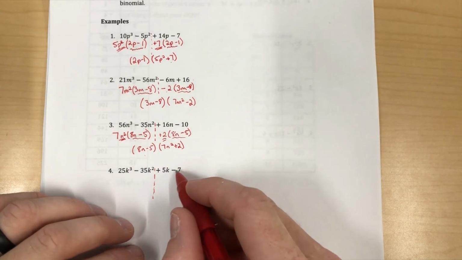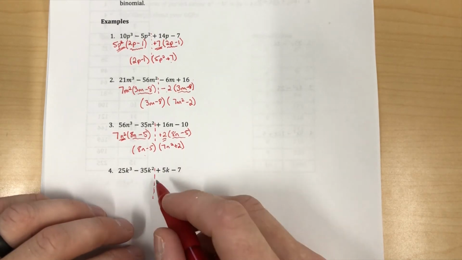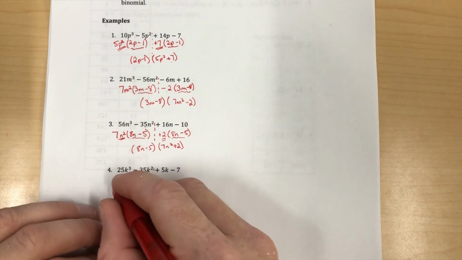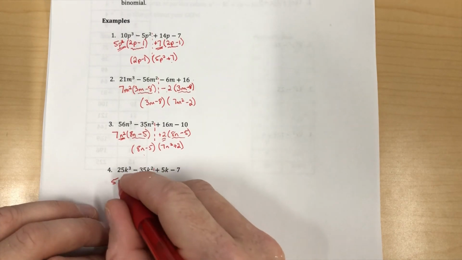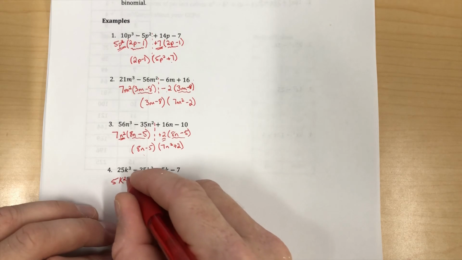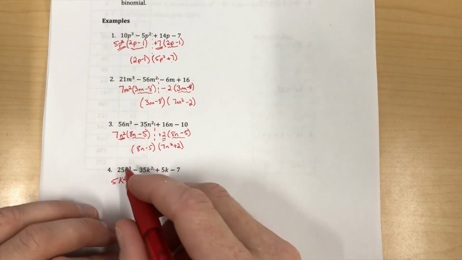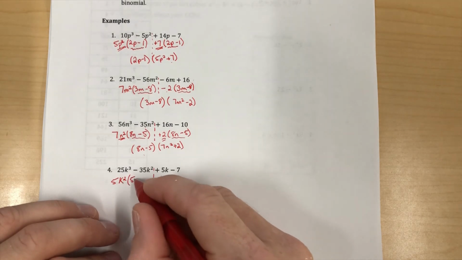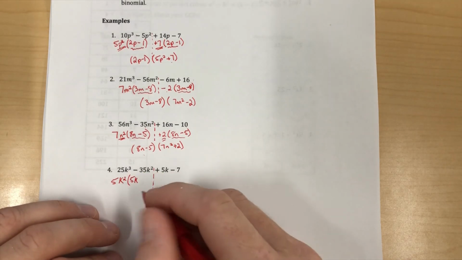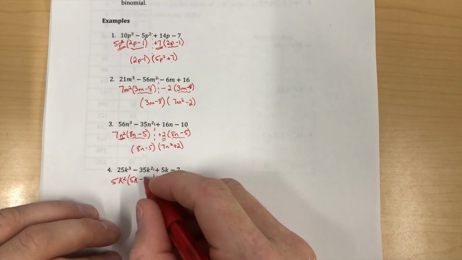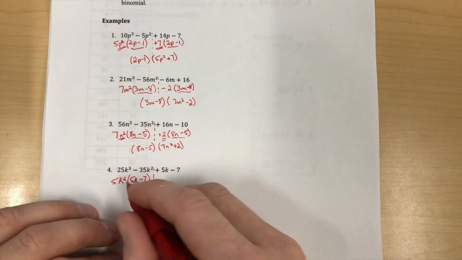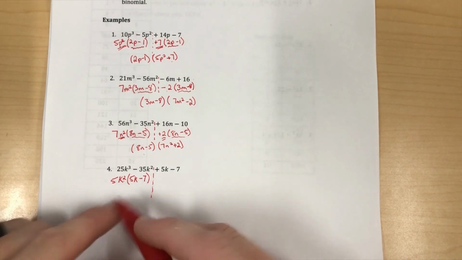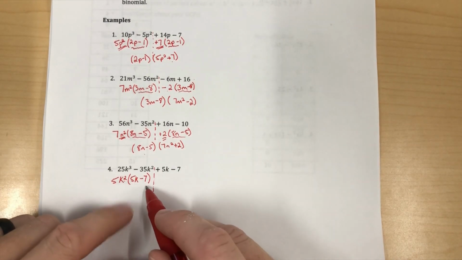Since 5 is prime and 7 is prime, I know there's not a greatest common factor in this whole problem. So we could look at 25 and 35. We would know that they are both divisible by 5. And we'd have a k squared, because that's the least number of k's that they both have. So 5 times 5 would give us 25. K squared times k would give us k cubed. 5 times a negative 7 would give us negative 35. K squared times nothing would give us k squared, or times 1, I guess. So that is factored on the left side.